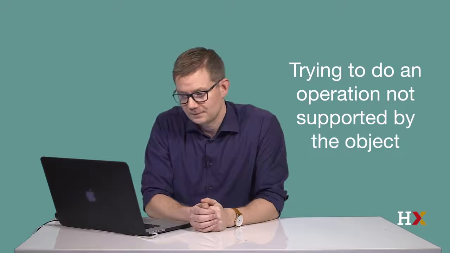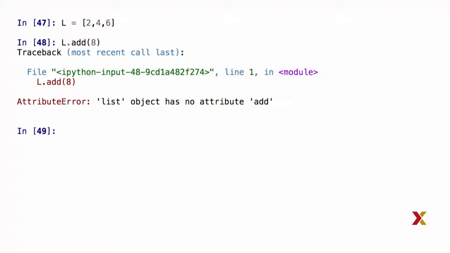Another common error is trying to do an operation that is not supported by the object. Here we have a list that consists of the numbers 2, 4, and 6. Imagine if I type L.add(8). Python gives me an error. In this case, the error is what's called an attribute error. Python is telling me the list object has no attribute add. In other words, a list object doesn't have a method called add. The right method is append.